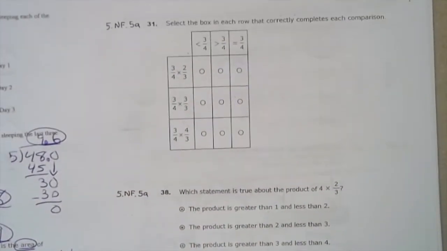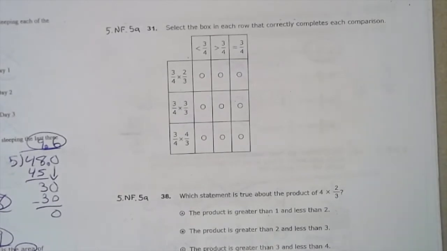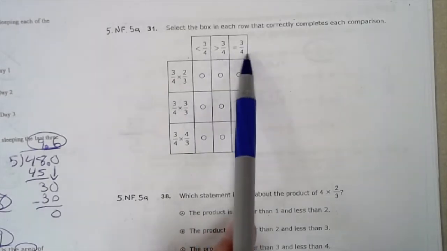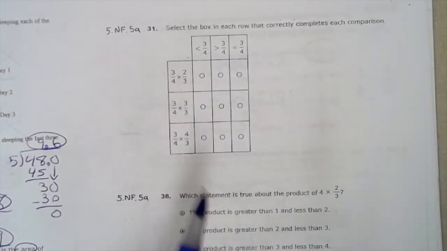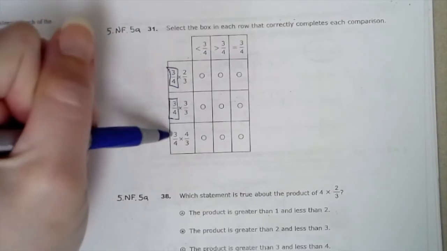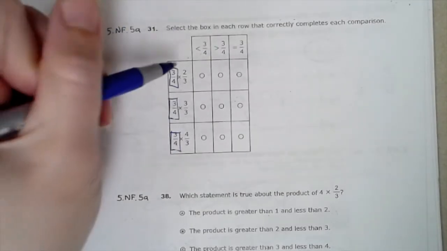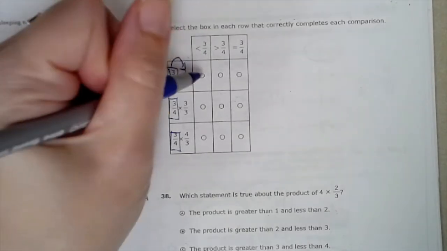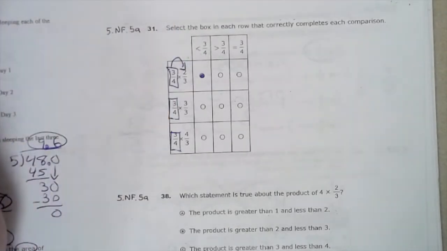Select the box in each row that correctly completes the comparison. It's either going to be less, greater, or equal to 3/4. That means we're going to put a box around 3/4. Then we're going to look at what's not in the box. What's not in the box is 2/3. Is 2/3 greater, less, or equal to 1? It's less. So my product's less than 3/4.